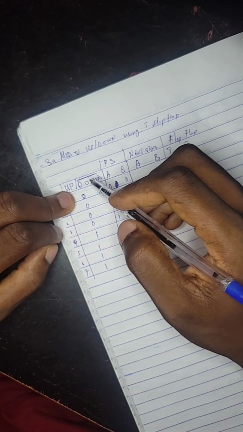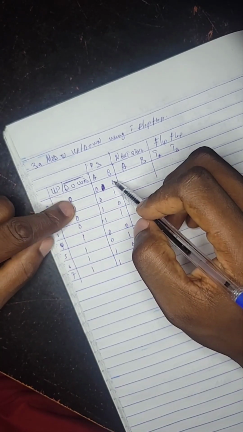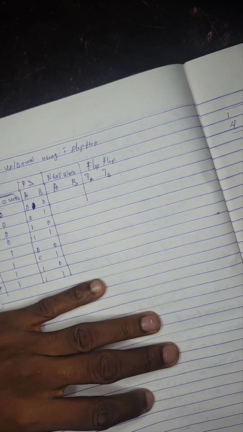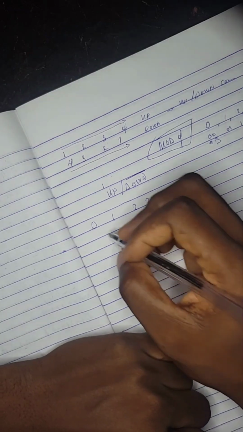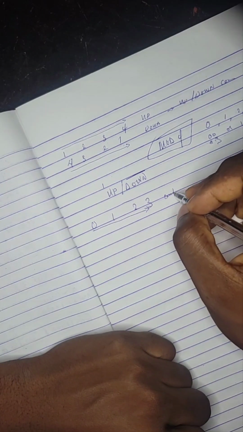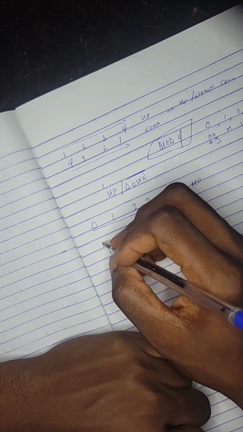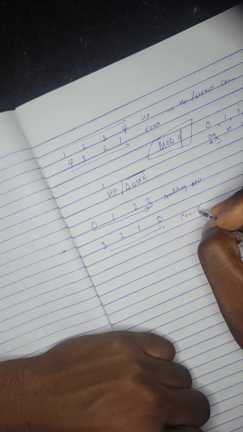What's going to be the next state if you are counting down? So we have 0, 1, 2, 3, and this is counting up. 3, 2, 1, 0, counting down.